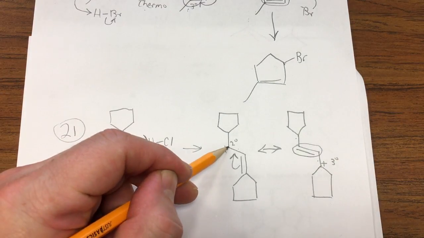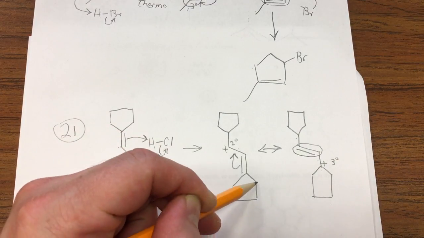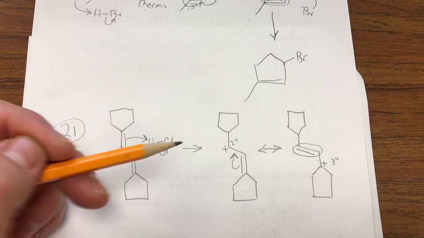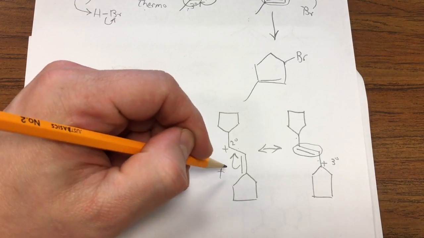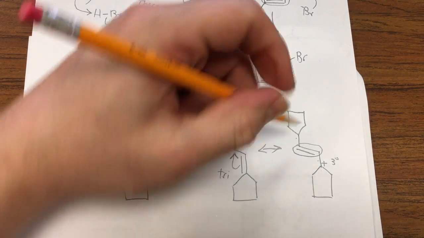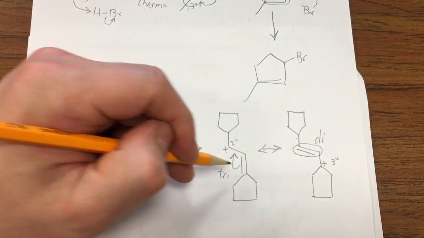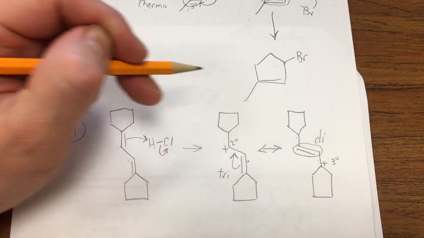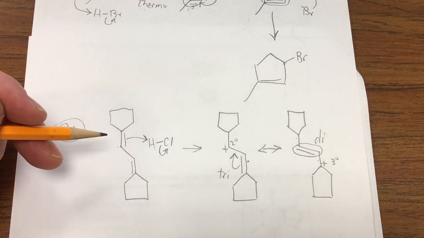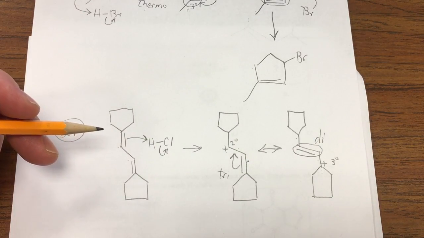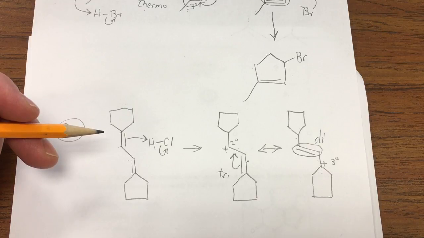Do you see that? 1, 2, 3. Okay, so this one's going to be tri-substituted. Right here, this is 1, 2. That one's going to be di-substituted. This is the more stable double bond. That's the point I'm trying to hammer across. If we're at thermodynamic conditions, the most stable double bond is the one product that results.